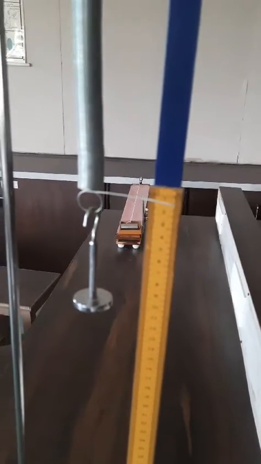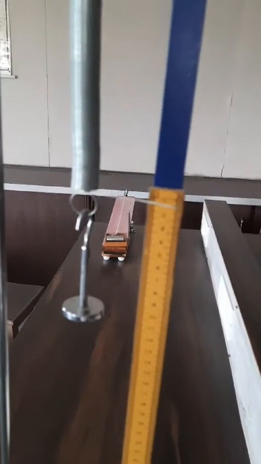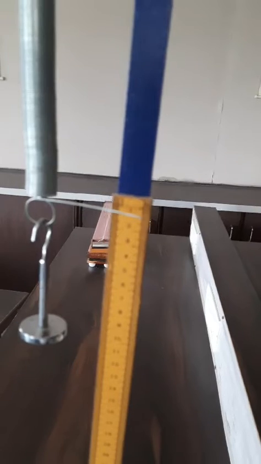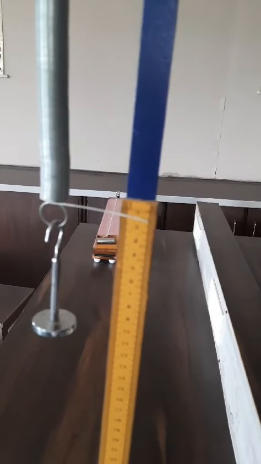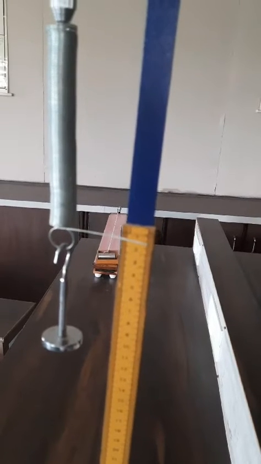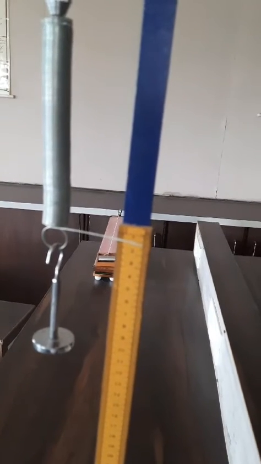For that we will consider this initial load with hanger, 50 gram, and the pointer which is there. So we will note down this distance. This is our reference value, and then we will increase the load.